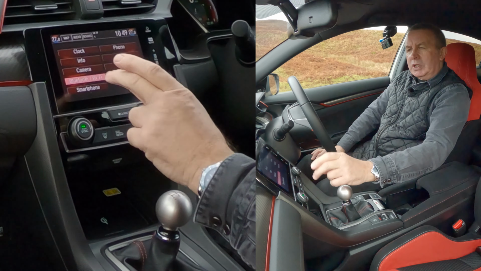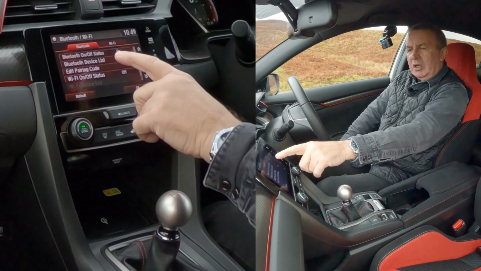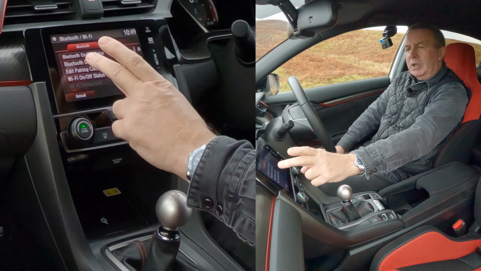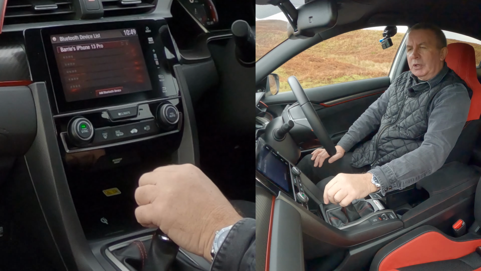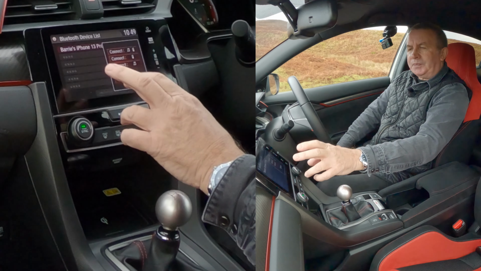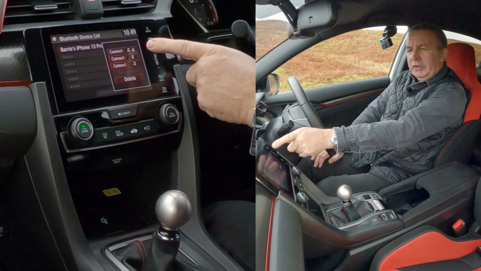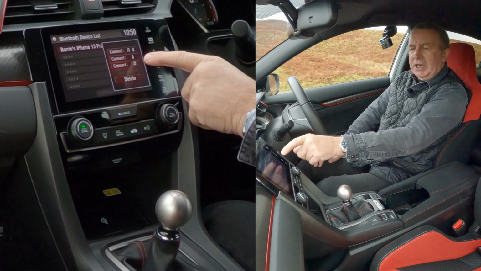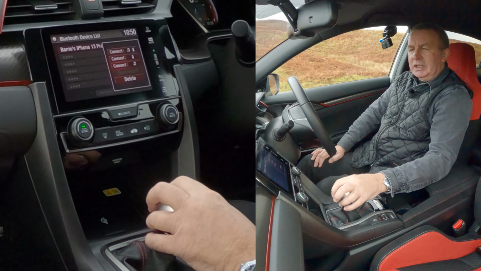Now I'm going to go into Bluetooth, see what happens there. Bluetooth on and off status is on, Bluetooth device list. Now I'm assuming that's where it's going to be, Bluetooth device list, and there we go, there's my phone listed. And you've got connect to music and phone, connect to phone, just connect to music or delete. I want to delete.